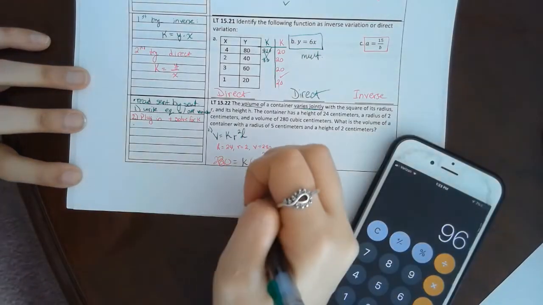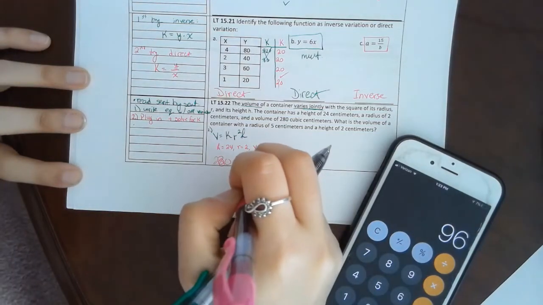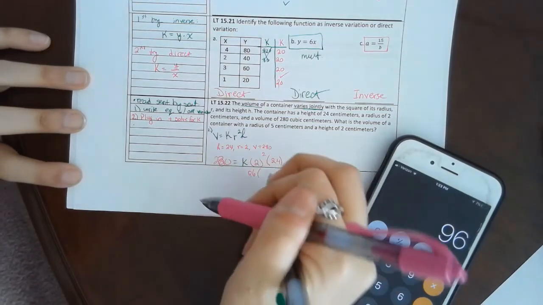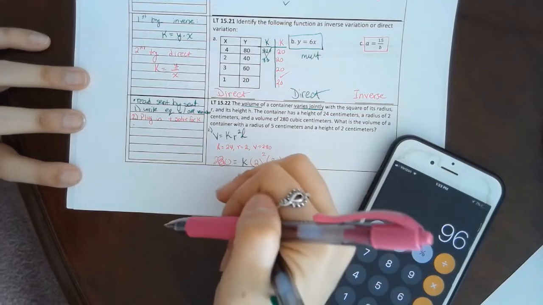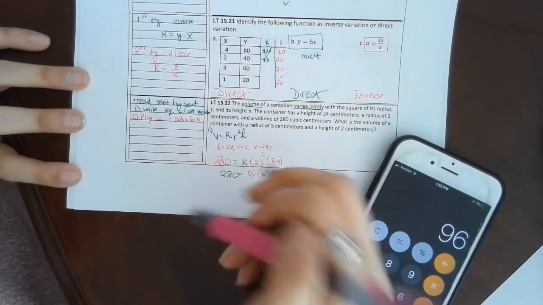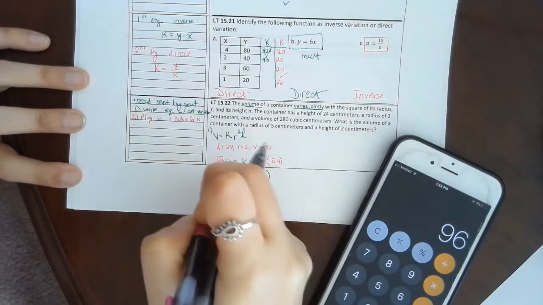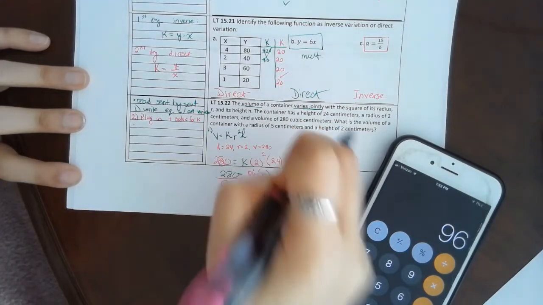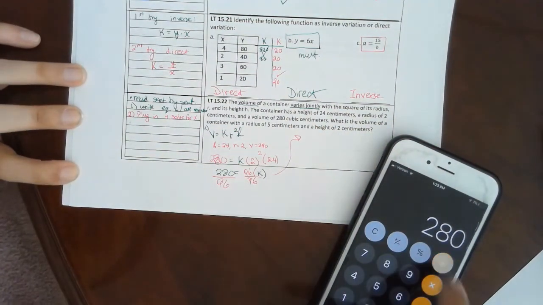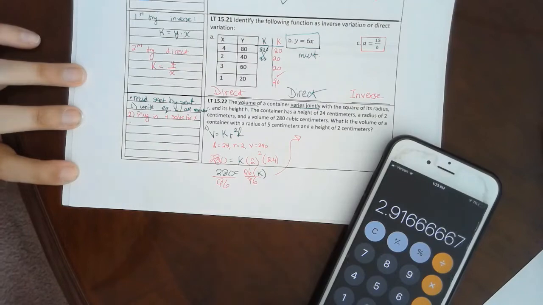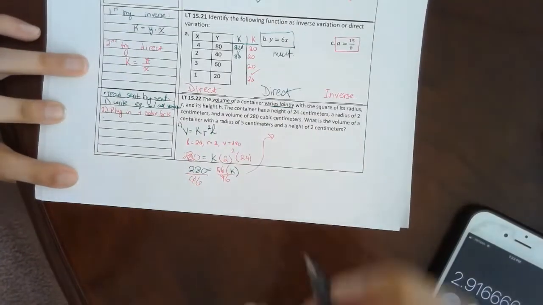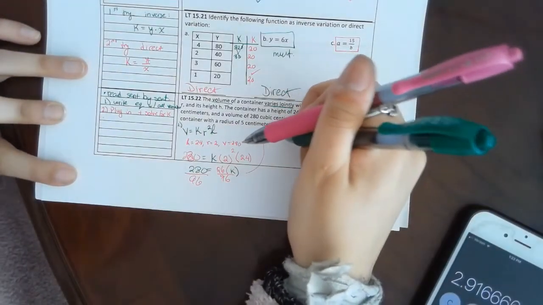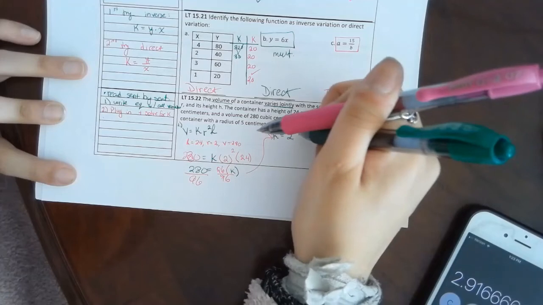So right now we have 96K equals 280. I'm going to divide it by 96. So 280 divided by 96 to get our K. So K is about 2.92. I would usually round to 2.